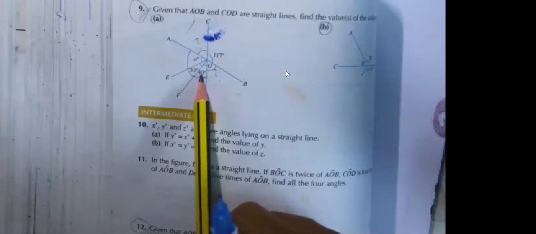AB is a straight line, CD is a straight line. See, AOB and COD are straight lines. So yes, these two are vertically opposite angles. So we can come up with an equation saying that 40 plus 30 plus A is equal to 170. And then we can solve for the value of A, right?